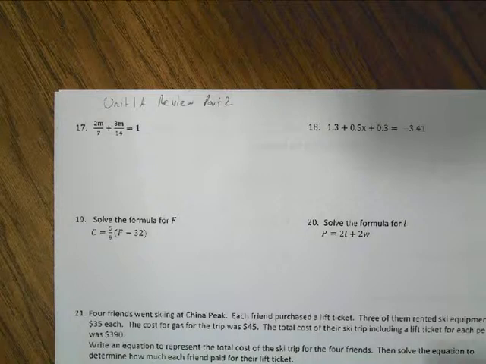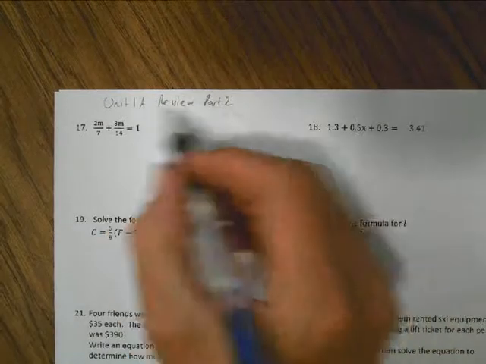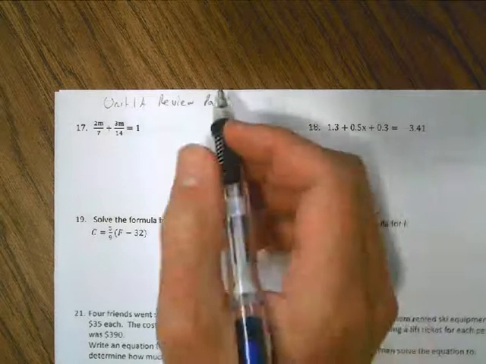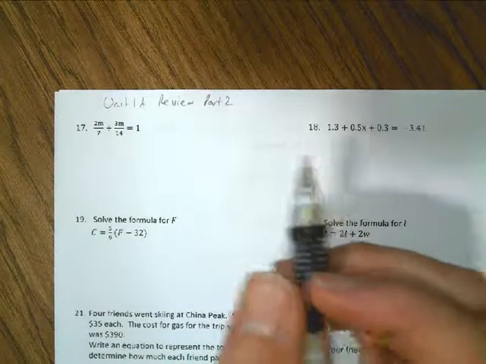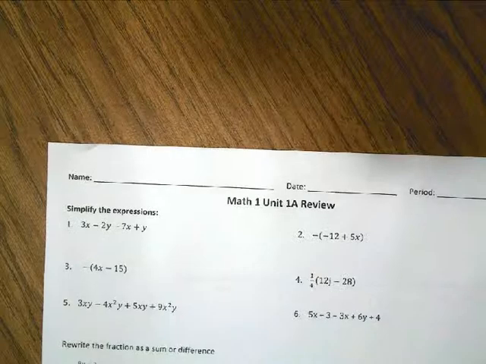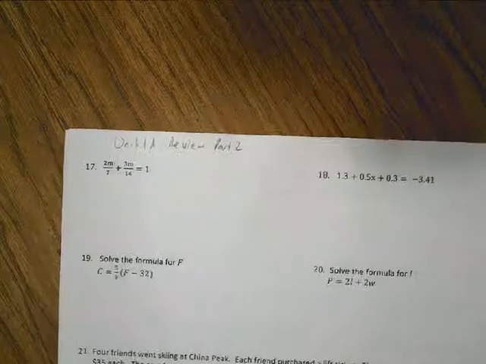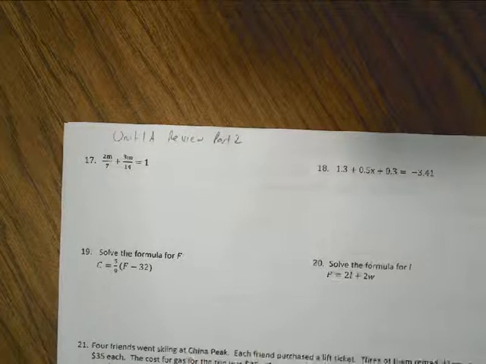Hi, this is Math 1, Unit 1A Review, Part 2. Some of you in your packet, or maybe your teacher passed out the review sheet, there was a second side. The first side looked like this, which we already have a video up for, but you might have had a back side. So if you did, here's a little bit of support to help you get through those ones there.